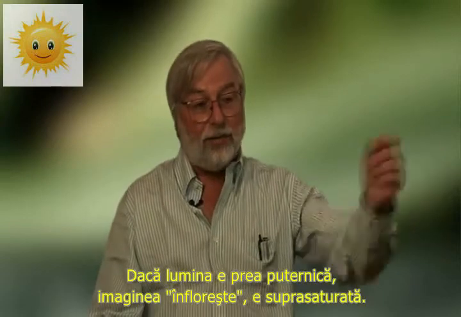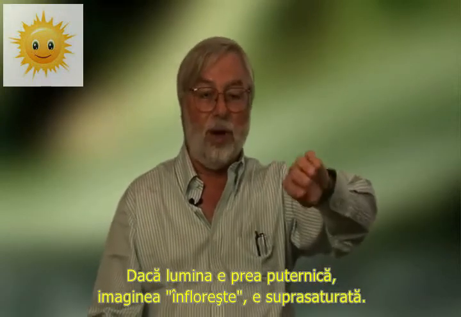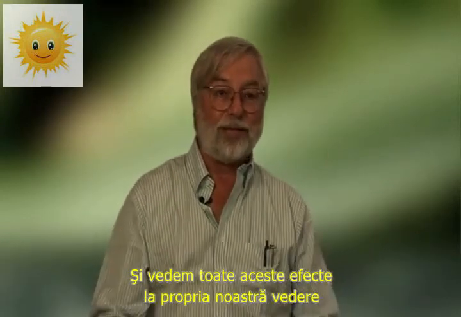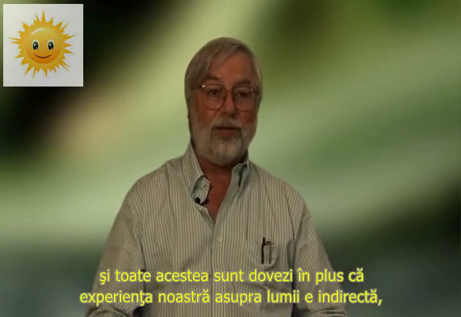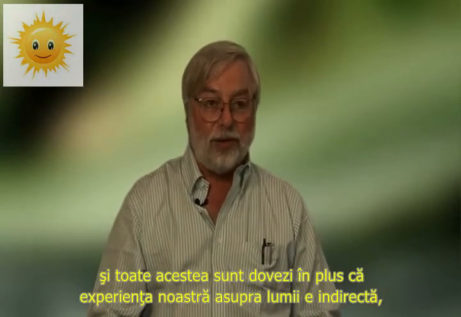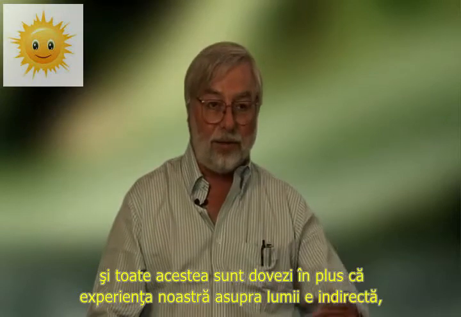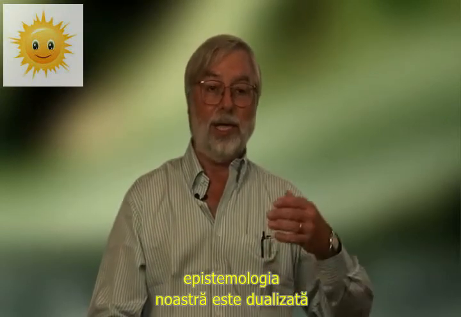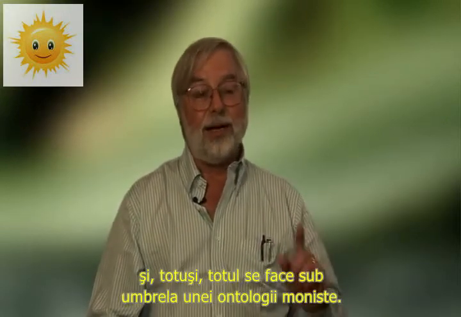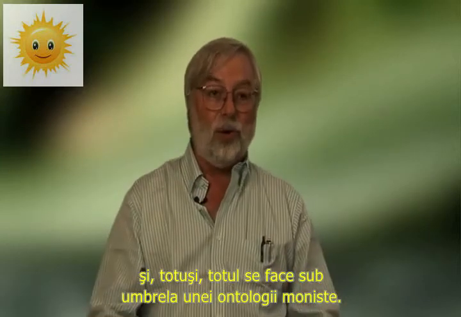If the brightness gets too bright, the image blossoms, it's oversaturated. And we see all of these effects in our own vision as well, and all of these are further proof that our experience of the world is indirect, our epistemology is dualized, and yet all under the umbrella of a monist ontology.